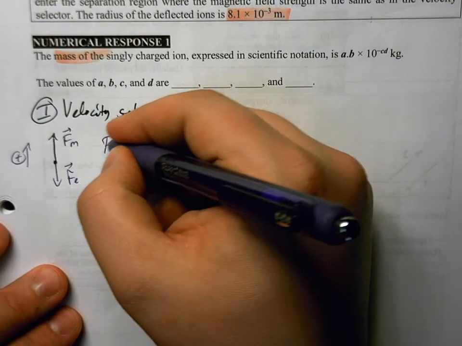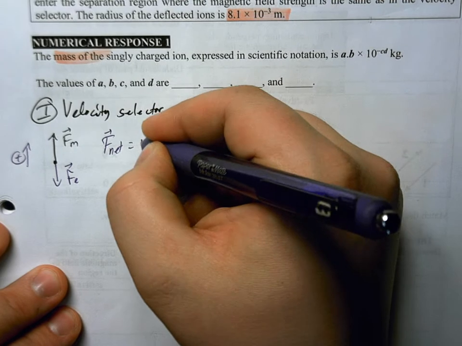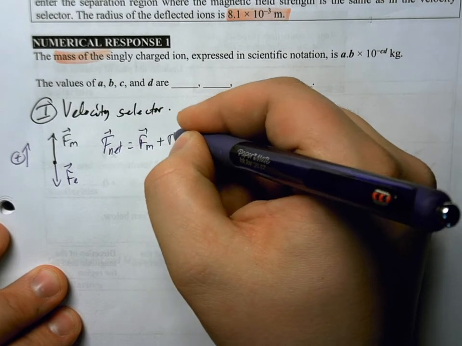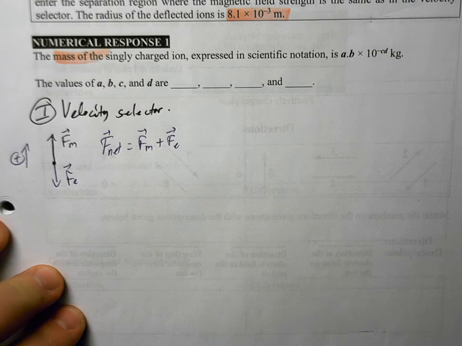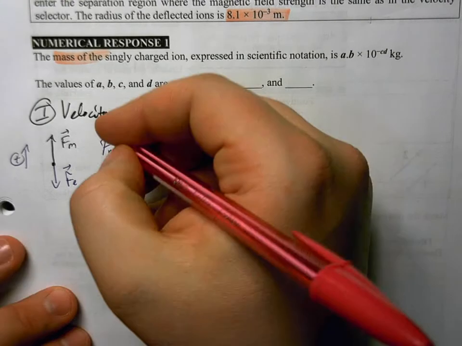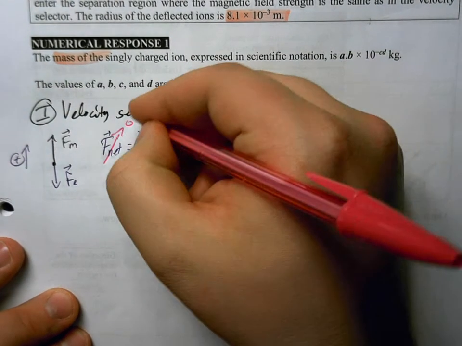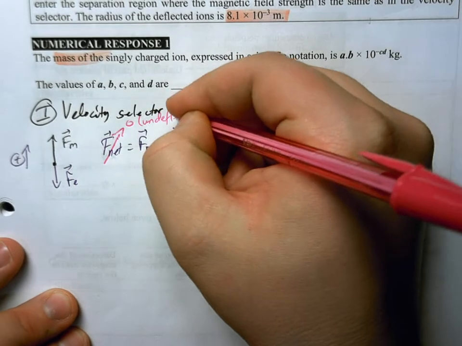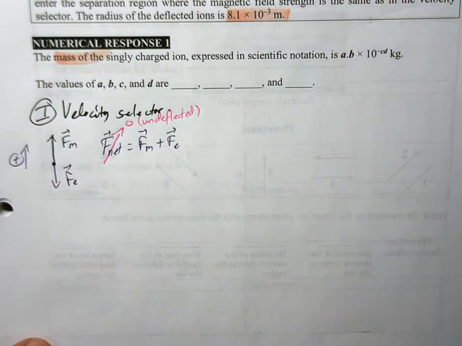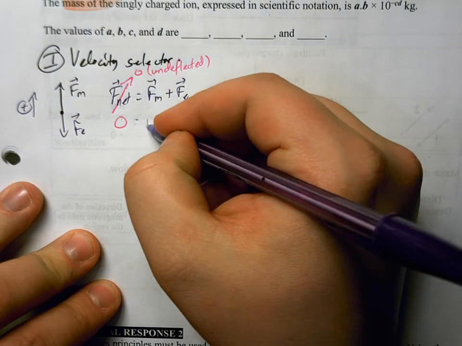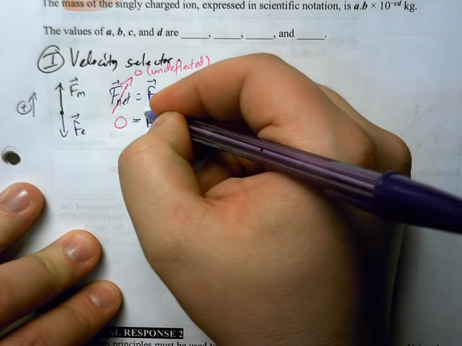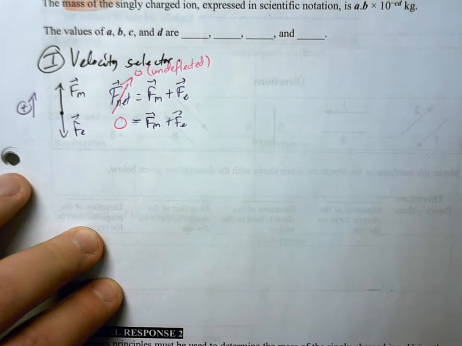So we can write our net force statement. The net force is just going to be the magnetic force plus the electrostatic force. And since it's undeflected, the good news is we get to get rid of this term right away. So we know that 0 is going to be the magnetic force plus the electric force.